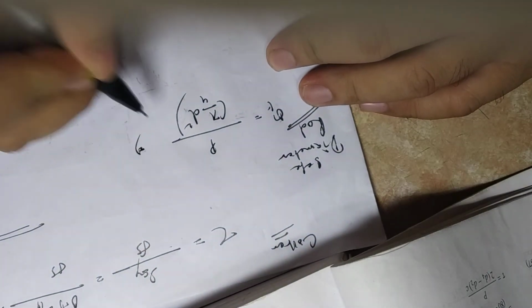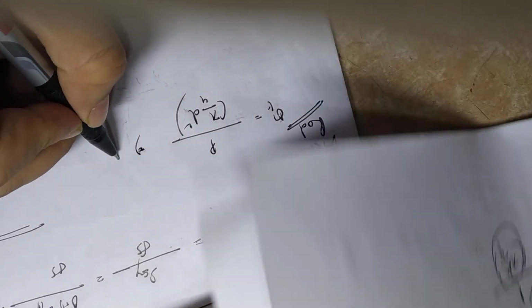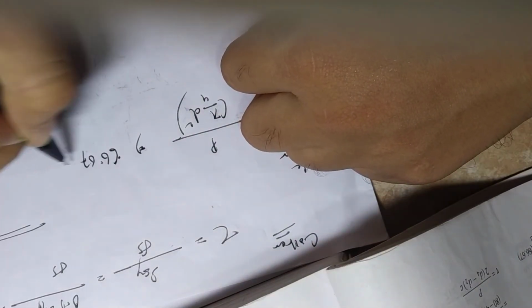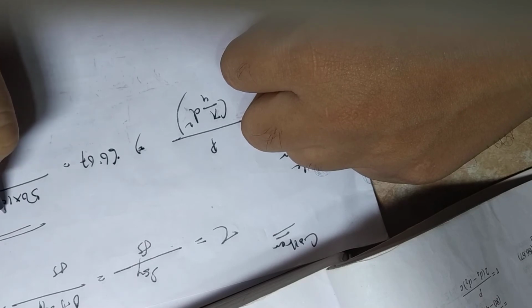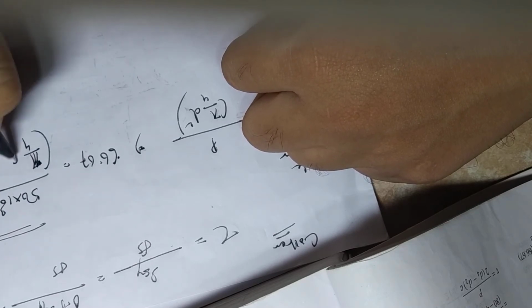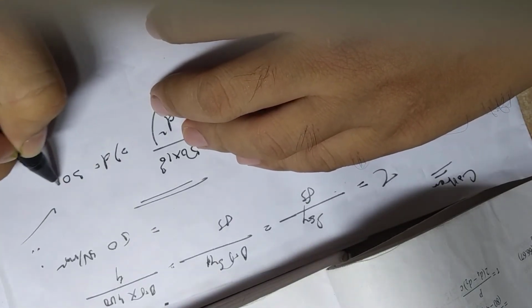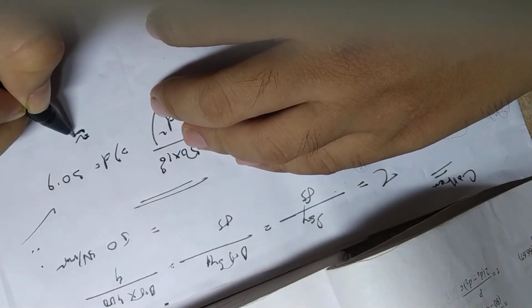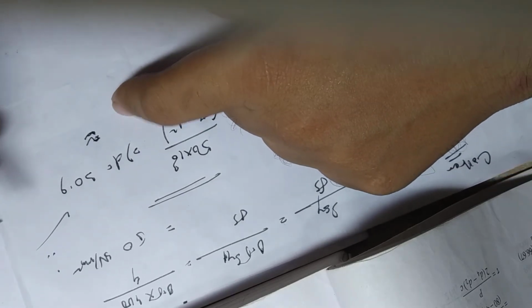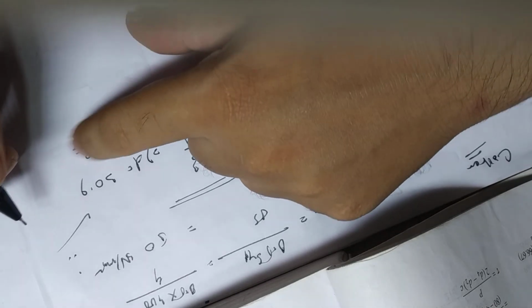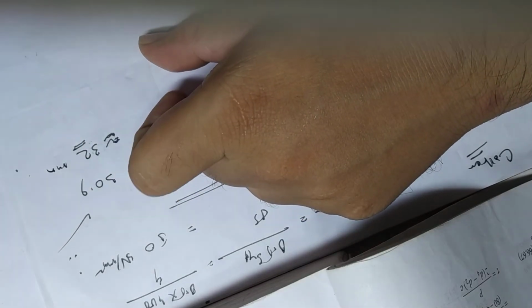Now sigma T is your 66.67, which equals 50 into 10 to the power 3 divided by pi by 4 d square. If you solve this, you get the diameter as 30.9. I told you don't make it 31, because you try to make the first digit even. So make it 32 mm. Alright, done.